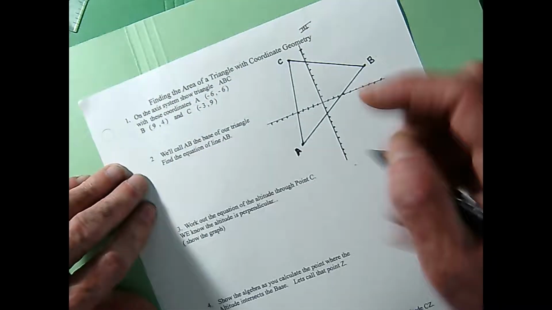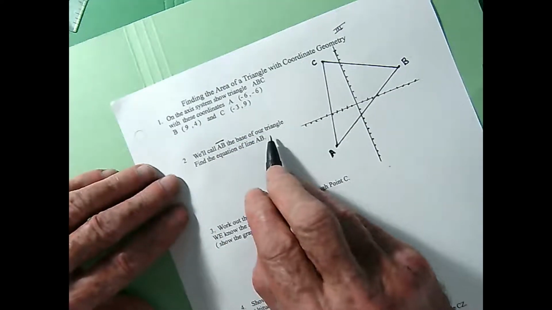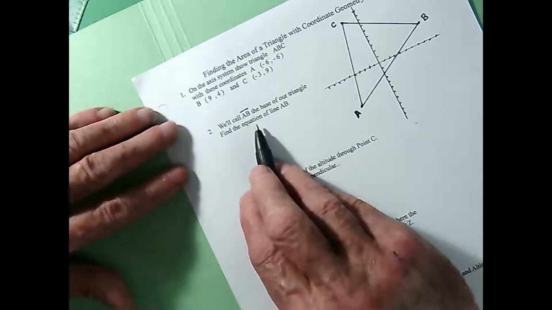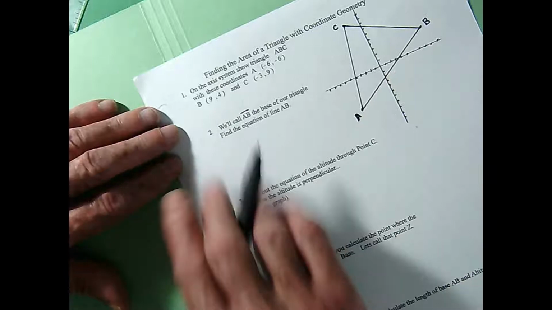We're going to call this segment AB. We're going to call AB the base of our triangle ABC. And it asked me to find the equation. Now, that could be a long production. We're going to do that carefully. I'm going to fit it in this space the best I can.